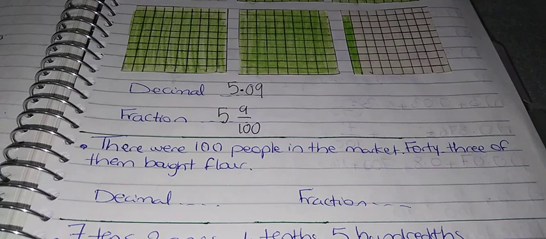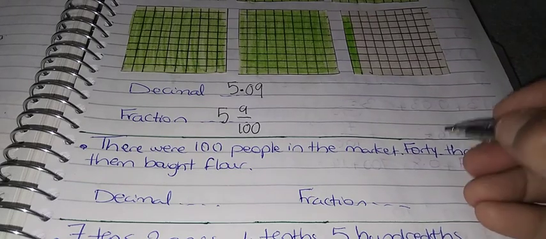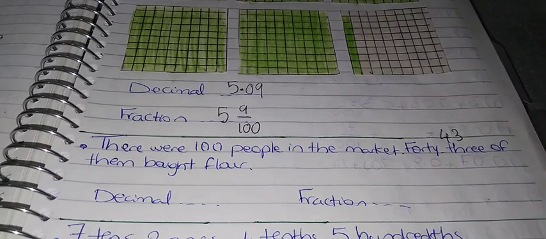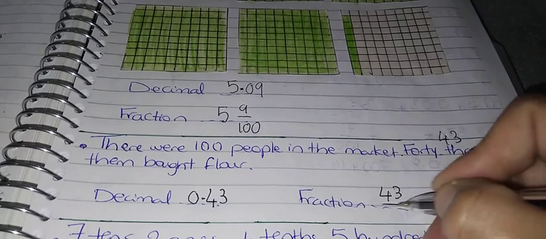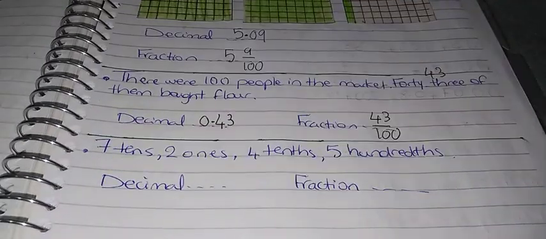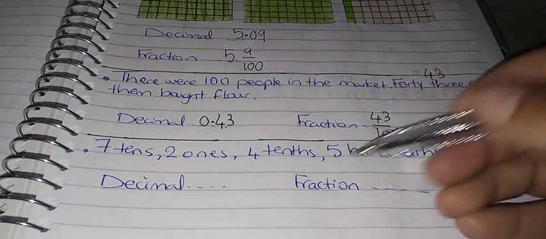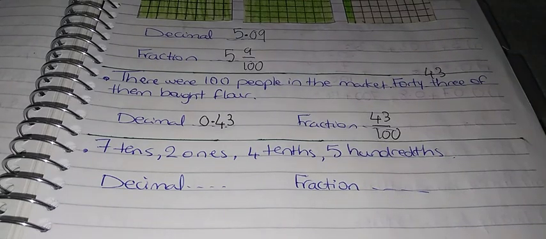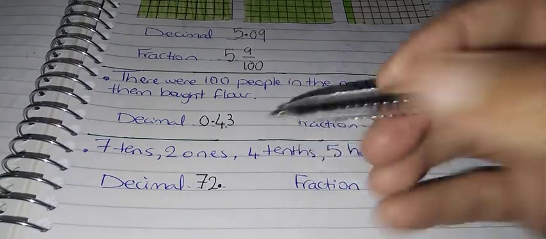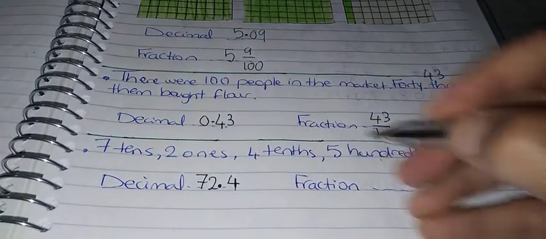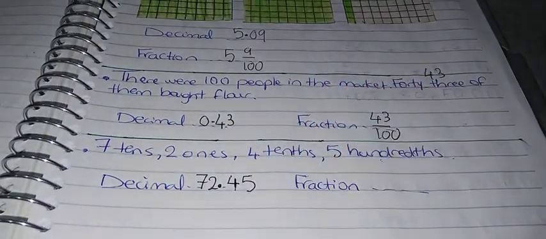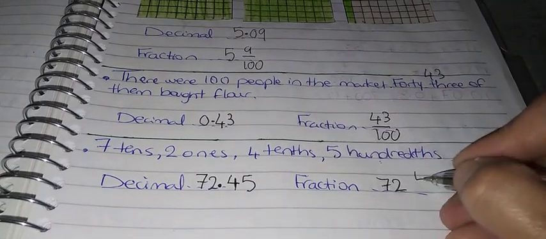There were 100 people in the market. 43 of them bought flour. So the decimal is 0.43. And the fraction will be 43 over 100. 7 tenths, 2 ones, 4 tenths, and 5 hundredths. Okay? So 7 tens and 2 ones are 72, right? And we put the point. And here we have 4 in the 10th place and 5 in the 100th place. So it is 72.45. The fraction will be 72 and 45 over 100.